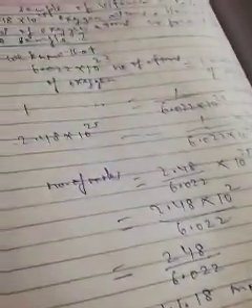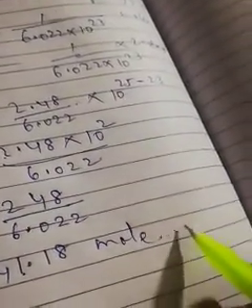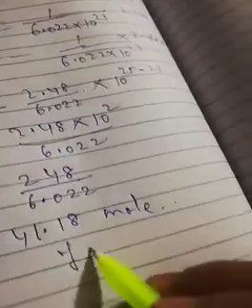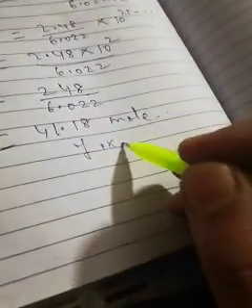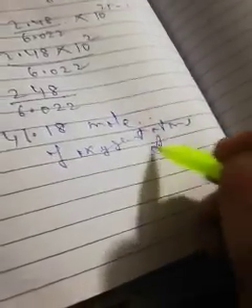So this is the answer: 41.18 moles of oxygen atoms are present.